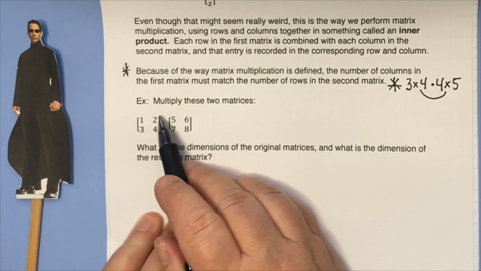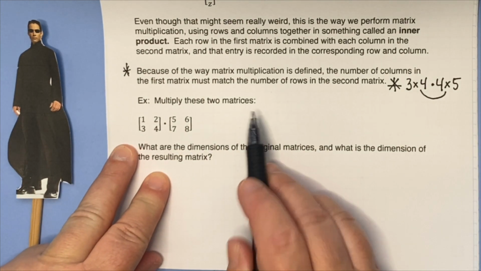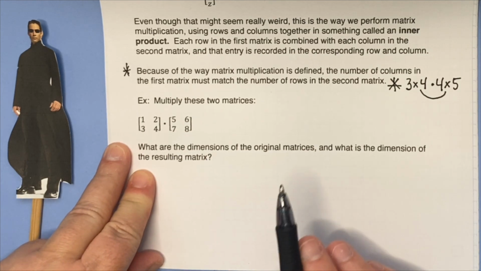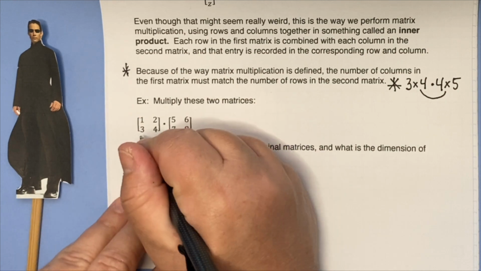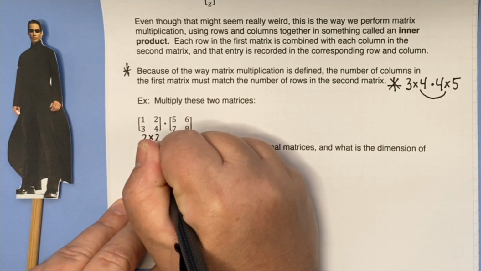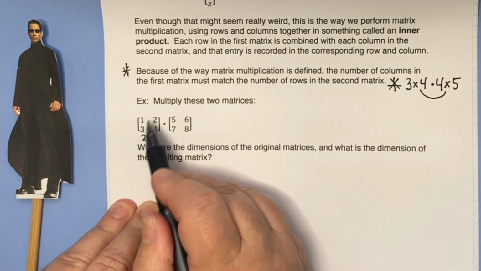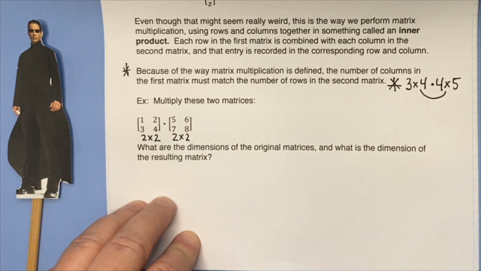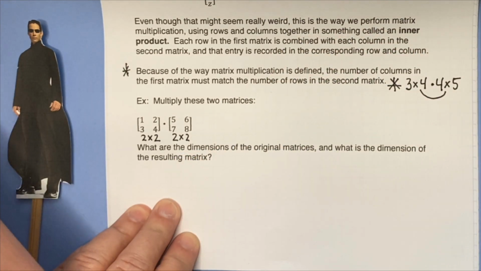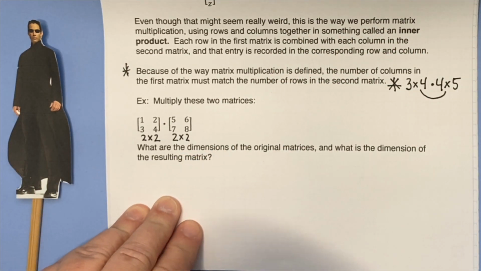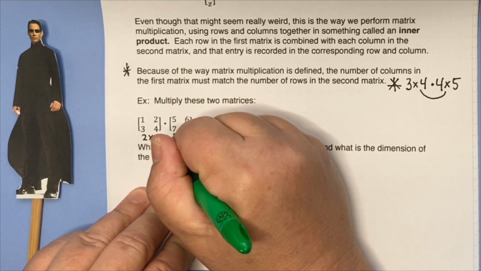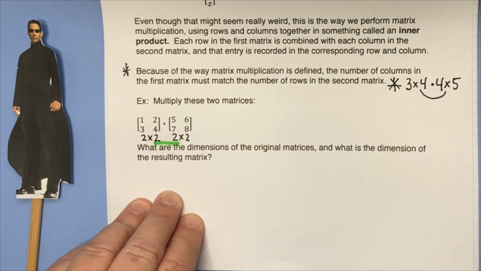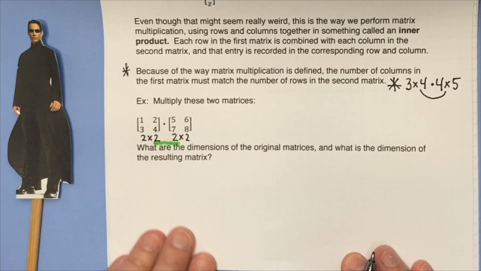So let us multiply these two matrices. The first thing I'm going to do is ask what the dimensions of the original matrices are, and this is always a good thing to check first, because if you can't multiply, then there's no point. This first one has 2 rows, 2 columns. The second one also has 2 rows, 2 columns. I'll go with green for today. The 2 and the 2 match, so we can do this multiplication.